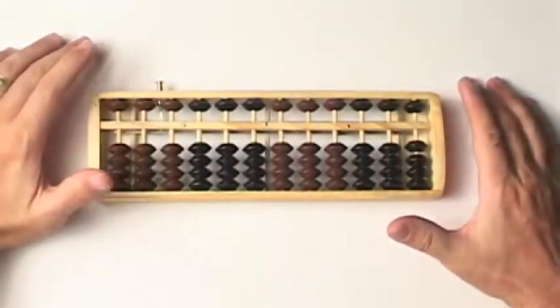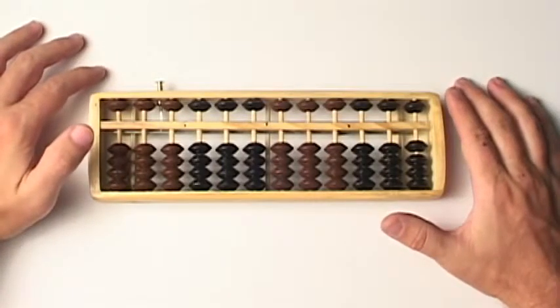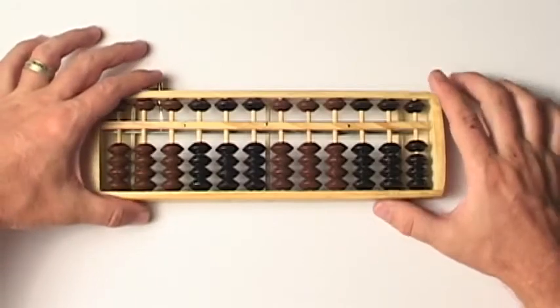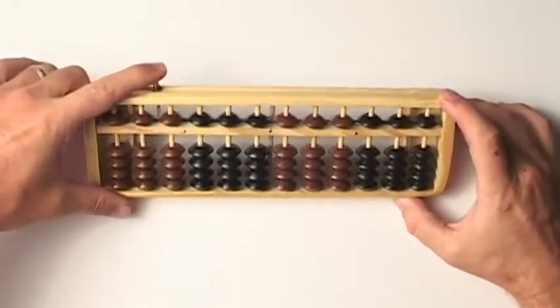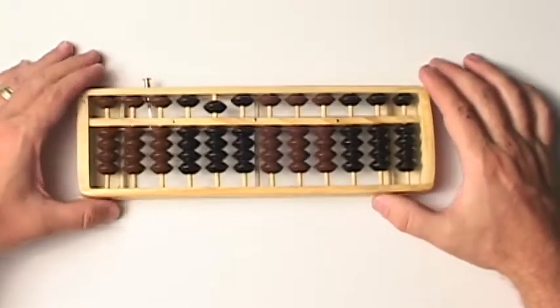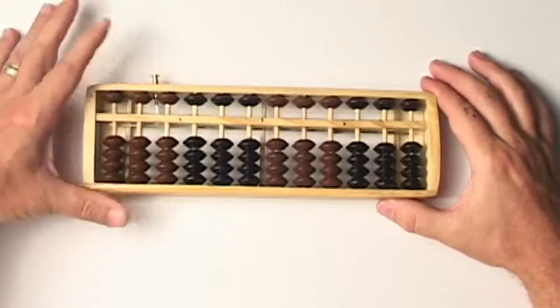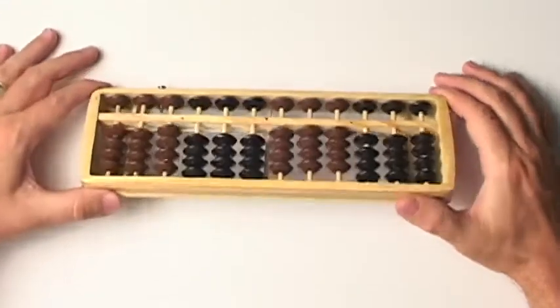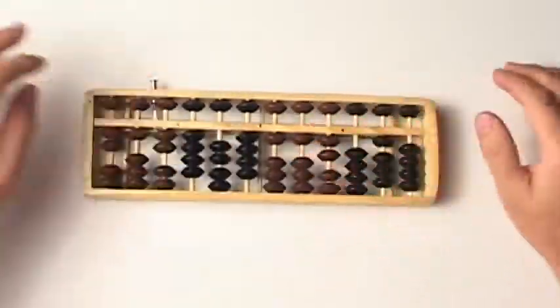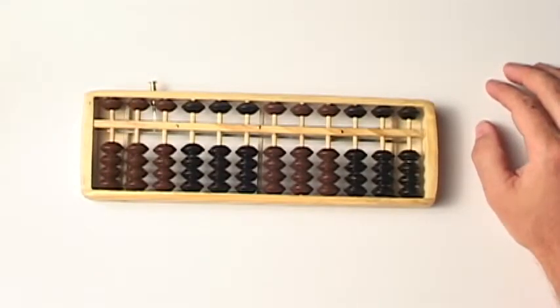Now let me point out one other feature that this abacus has. Not all of them will have it, but this one comes with a handy little button right here. I like that because to clear your abacus, all you do is tip it down and hit that beam. That clears it all. So it doesn't matter what your beads are doing. That clears it.